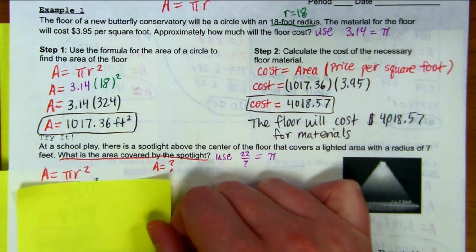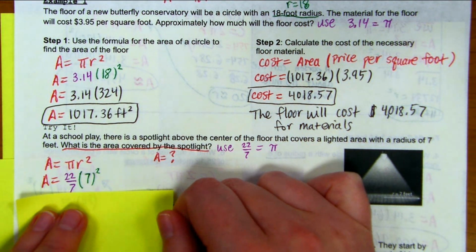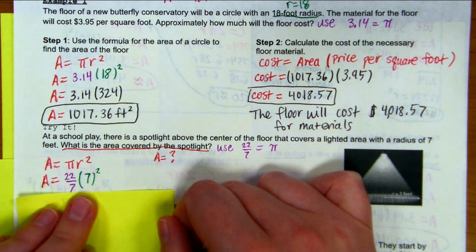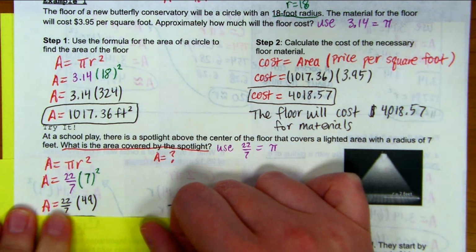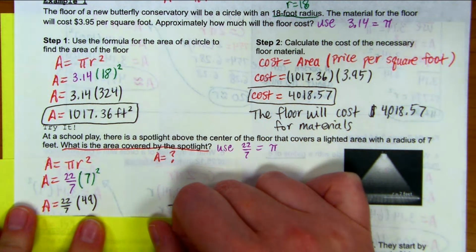So we can substitute in what we know. We know we're using 22 over 7 in place of pi, and we know instead of r for radius, we're using 7. So 22 over 7 times 7 squared. Well, 7 squared is 49. So at this point, we have 22 over 7 times 49. We can go ahead and simplify before multiplying across. 49 and 7 are both divisible by 7.